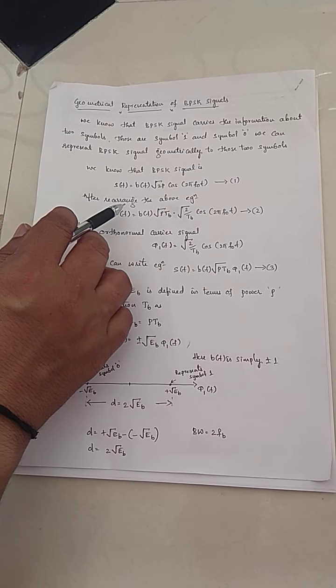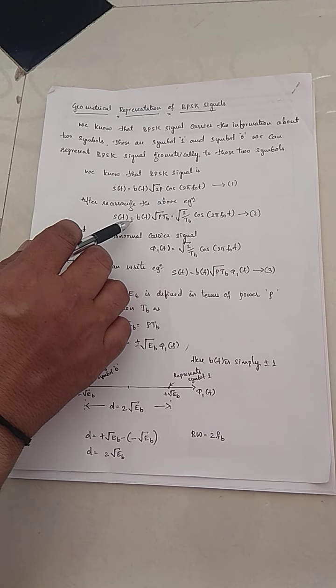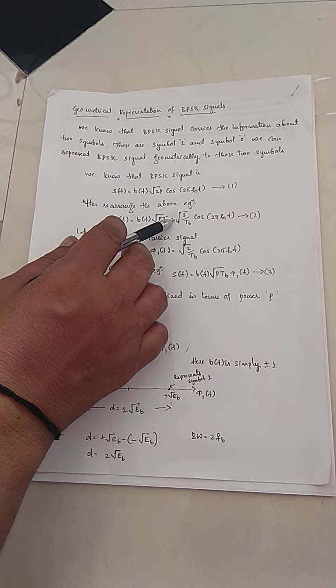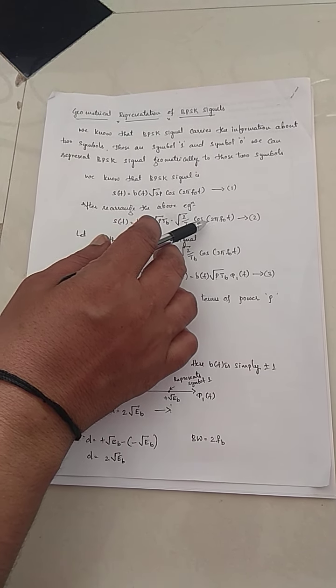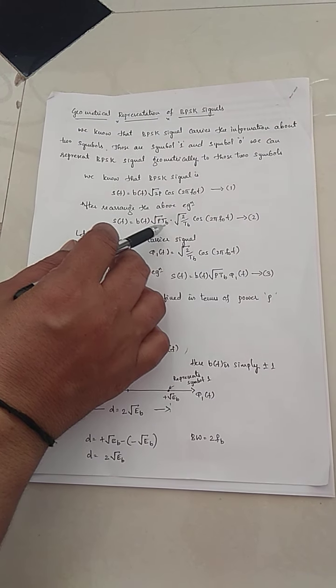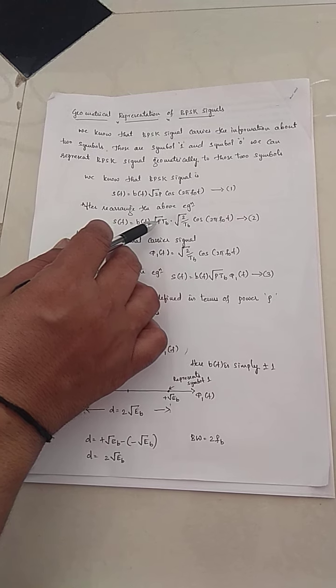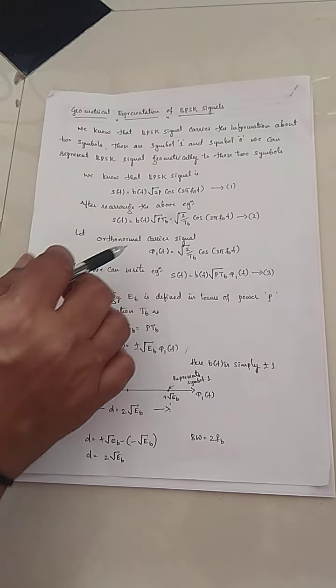After rearranging equation 1, the equation becomes S of t equal to B of t, the square root of P into Tb, into the square root of 2 divided by Tb, cos 2 pi f naught t. Here in this equation, if I cancel the square root of Tb and the square root of Tb, again equation 2 is the same as equation 1.